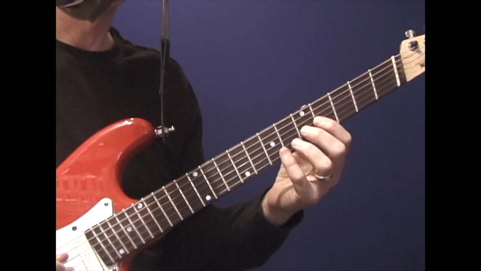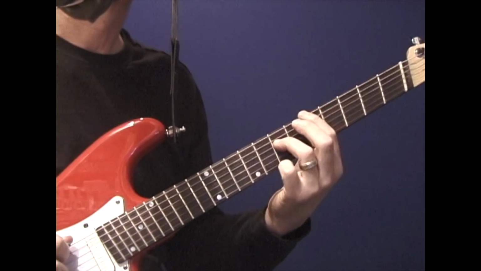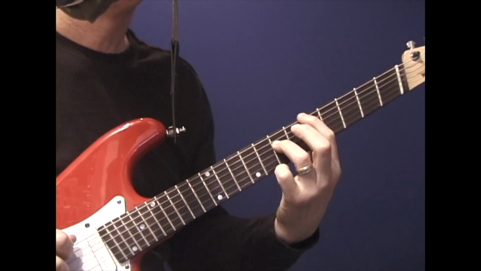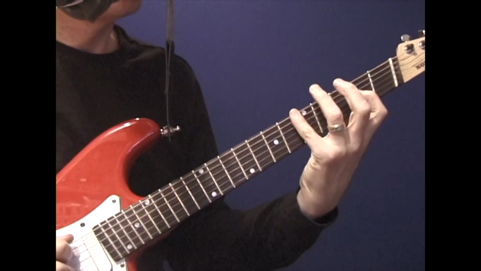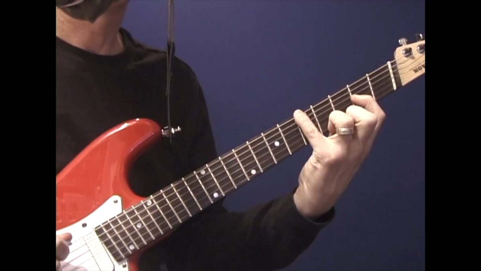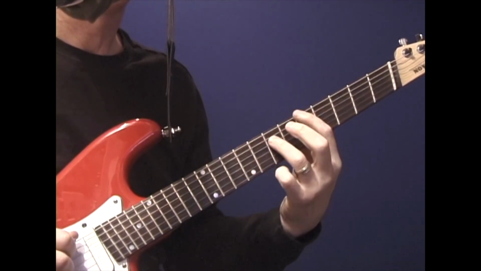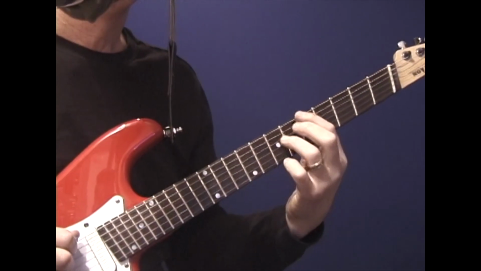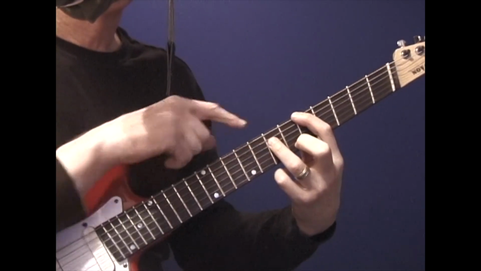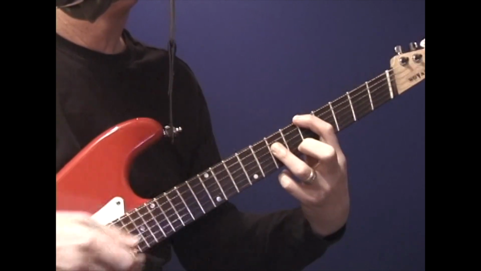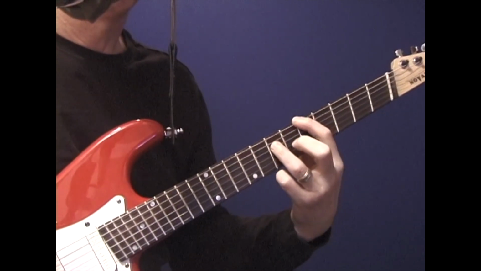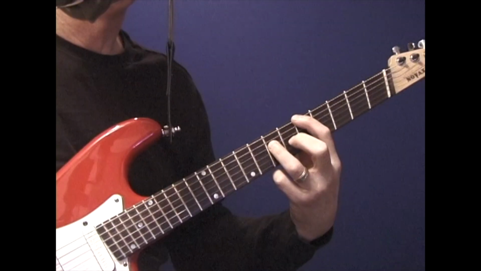There are 7 octave fingerings on the guitar. This is the primary octave fingering, and this is the secondary octave fingering. I'll explain why. The primary octave fingering skips 1 fret and 1 string, so to speak. The fret numbers are 2 frets apart, and the string numbers are 2 strings apart.